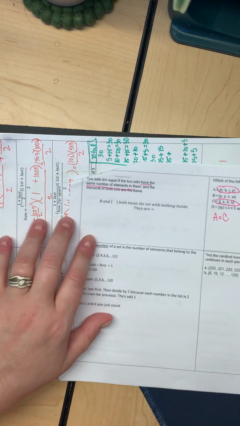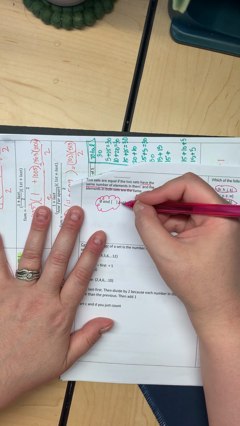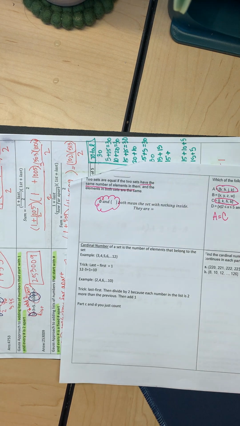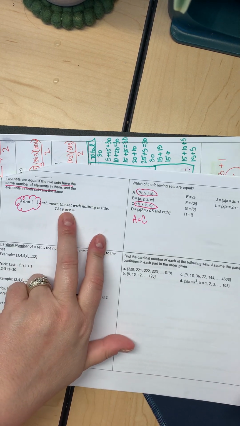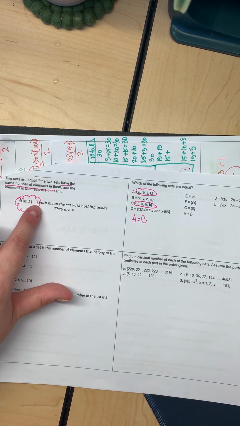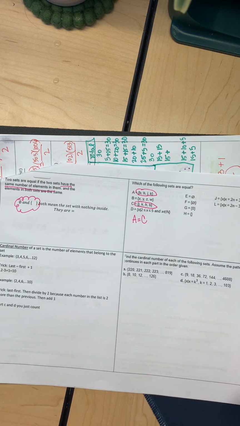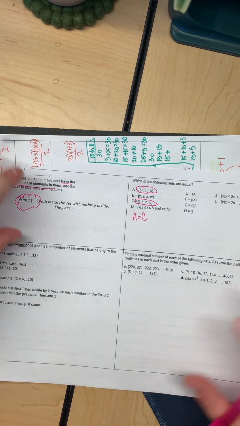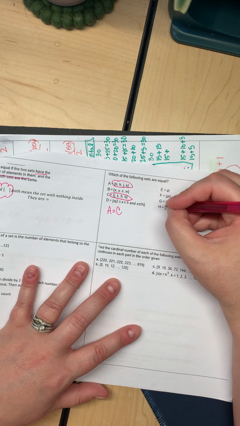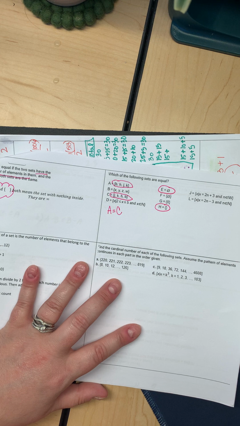Okay, another thing is, over here on the left, this 0 with the slash through it, and just an empty set of squiggles, both mean the set with nothing inside. As in, there's not an A or B or C. There's not a 1, 2, 3 inside these squiggles. It's just nothing. So, since both of those mean nothing inside the squiggles, they're equal. So let's find them. That will be H and 0 with the slash through it.